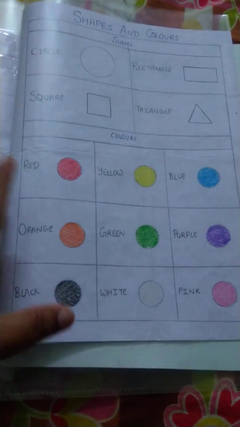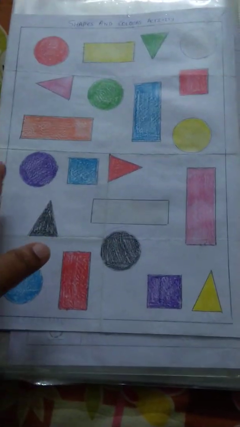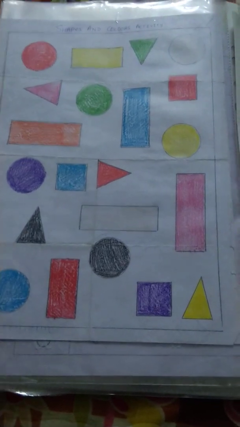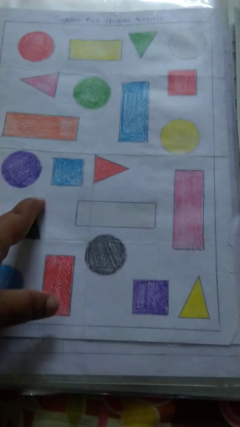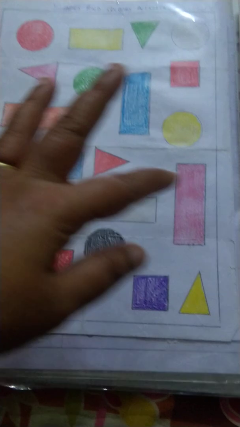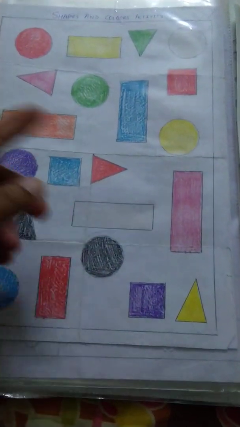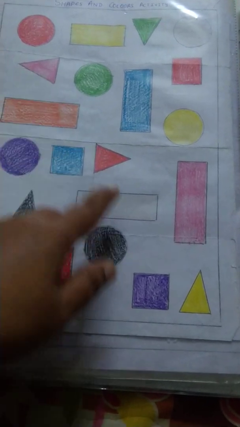And again shapes, and these are the colors. One activity relating to shapes and color: here I make different shapes with different colors, so you can ask your kid, purple color, how many have purple color, so he can say 2. Now you can ask how many circles are there, how many rectangles, how many triangles, how many red color. Likewise you can ask, you can make it more interesting.